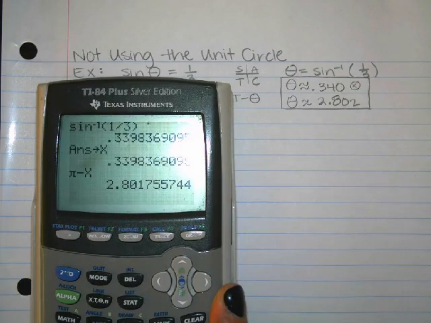All right? So now, from now on, you don't have to draw the picture. You just know. I get the first answer. That's my theta. My second answer is going to be pi minus that answer. That's my second one. And then I have my two answers. I'm done. Okay?